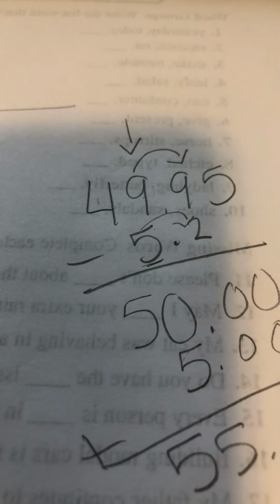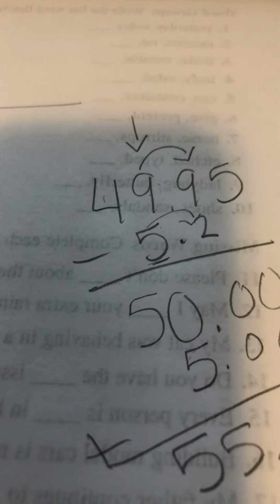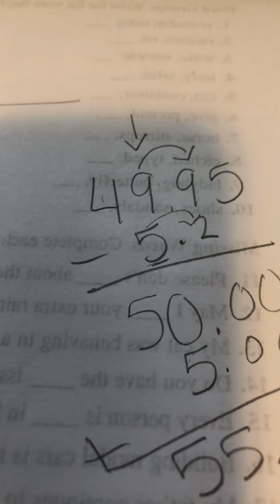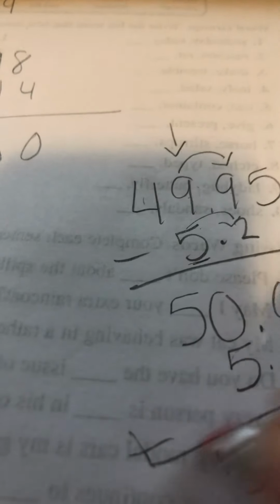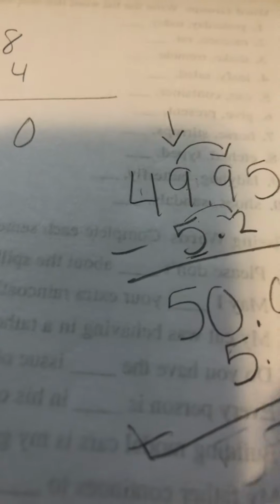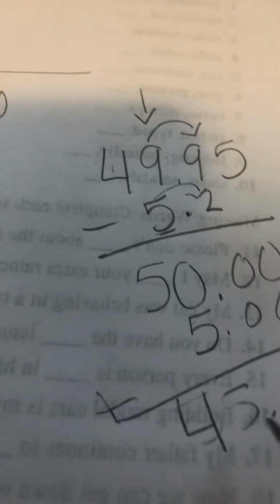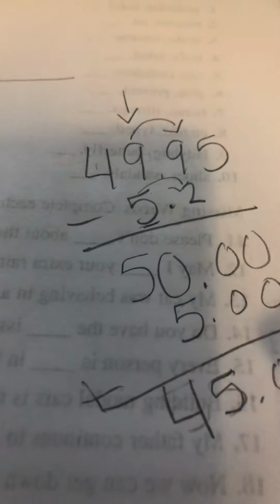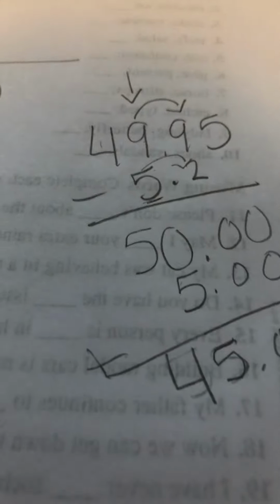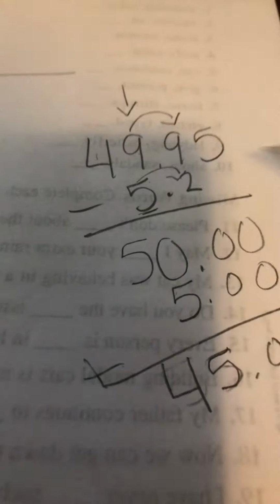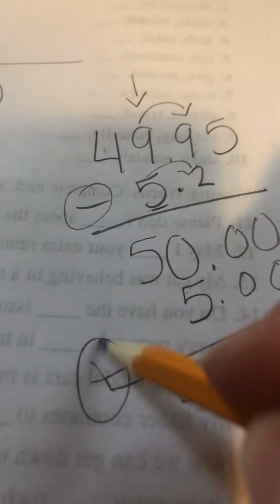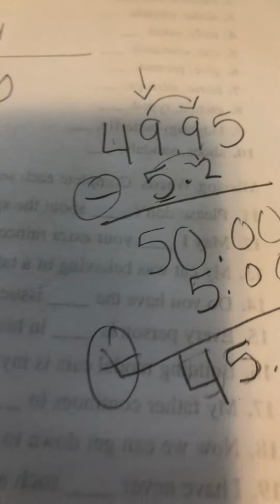And is that what they have in the book? Can't find it. Oh, they said it was a subtraction problem. My bad. So it wouldn't be 55, it would be 45. See? Even I forget to watch my sign sometimes. That's probably the most important thing, and probably the easiest thing to make a mistake on, is watching your sign. I even had it right here, and I still did it wrong. So just be careful on that.